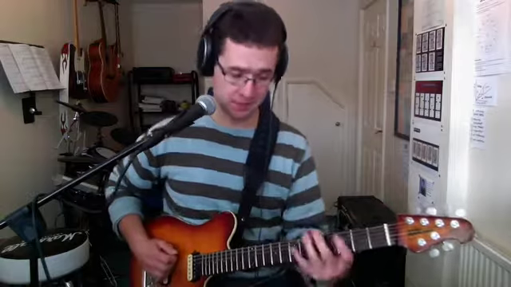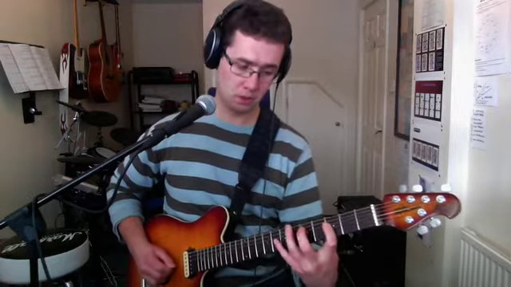Do all 7 shapes, and then do G minor, using the 6th pattern of the major as your first shape of the minor. If you do that in every key, all 12 keys, then you really start to get to grips with the patterns, especially as I was saying in the major and minor pentatonics.